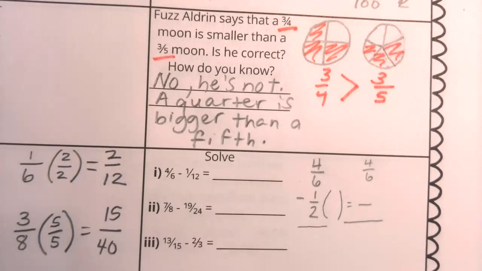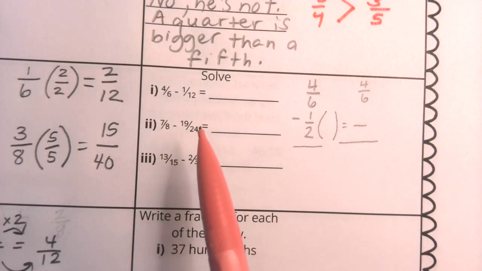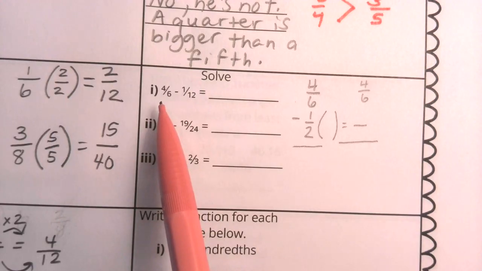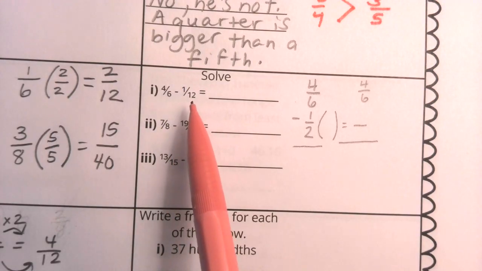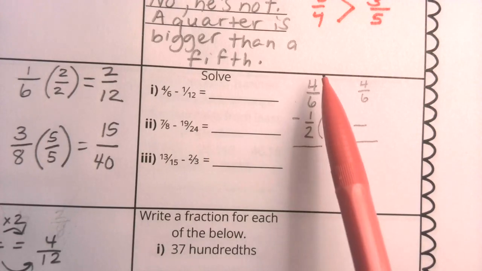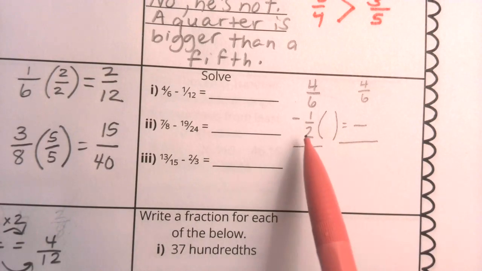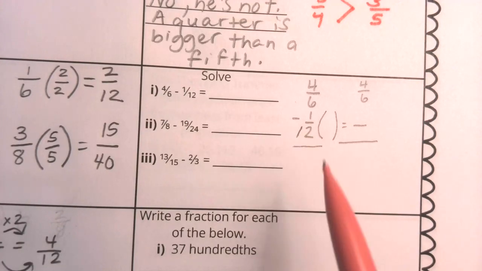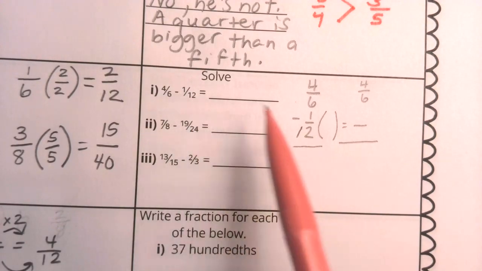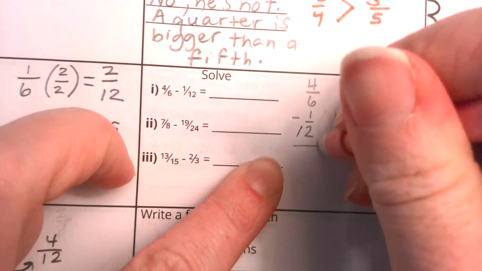Now, let's come down to solving some more fraction computation. Here, we're going to be thinking about 4/6 minus 1/12. Well, the first thing that I have to do is I have to convert. Oh, I wrote this down incorrectly. This is actually 1/12 here, right? So I'm going to switch this up just a little bit, how I have this written down.